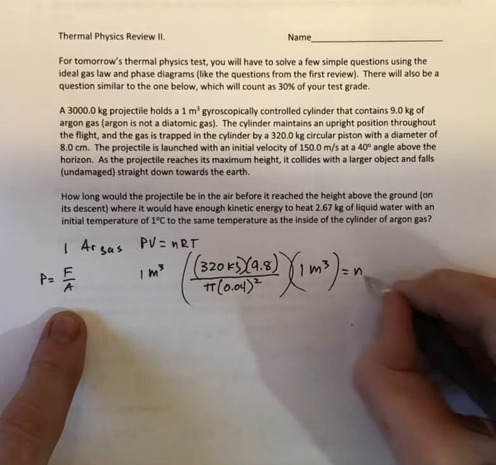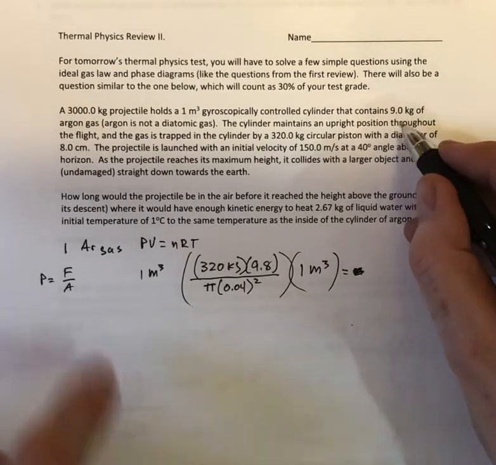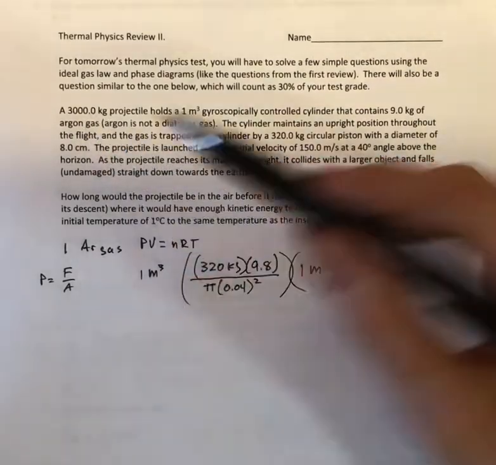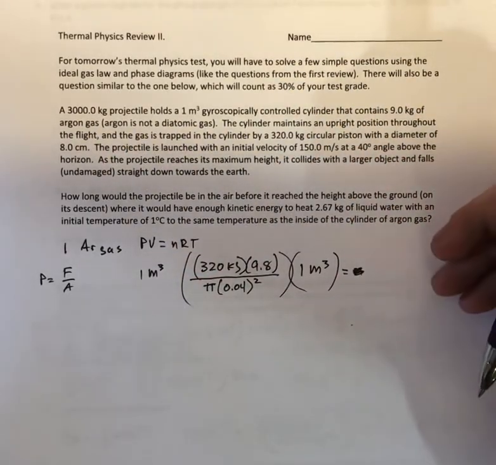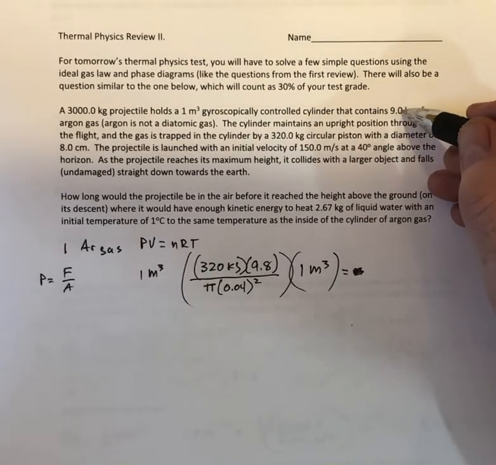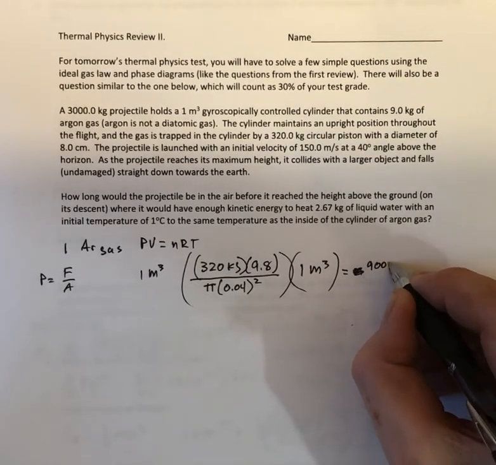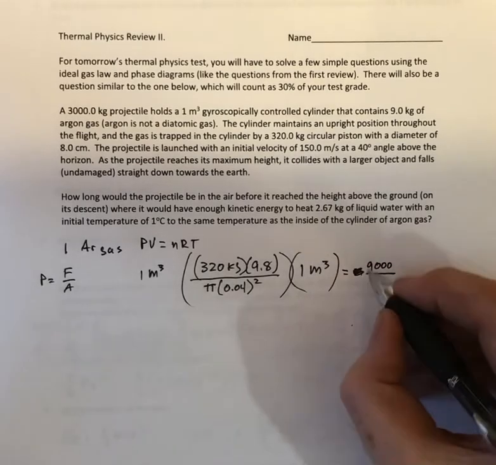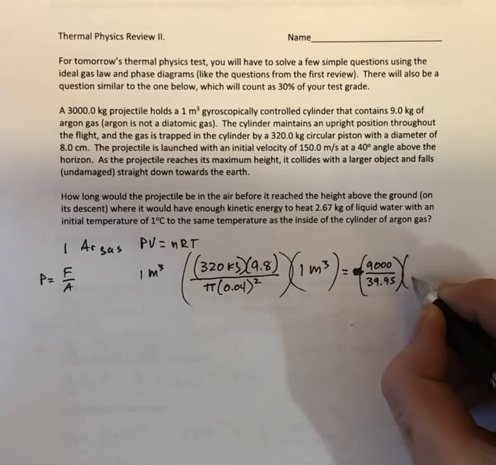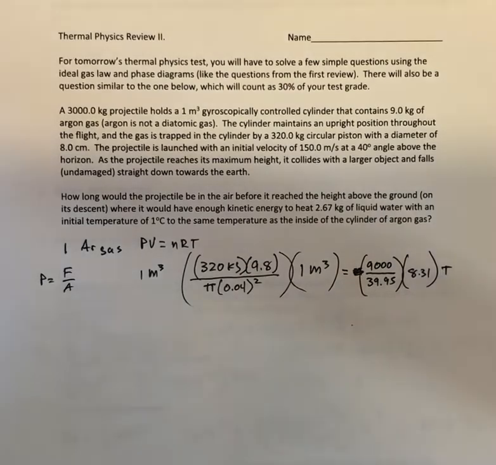which is equal to n, which is what we're trying to solve. No, I take that back. We're not trying to solve n. We have to get n. So to get moles, the periodic table gives us the molar mass of argon. So I can take my mass divided by the molar mass, gives me moles. That's the equation for moles. But I have to have it in grams because the periodic table gives me the number in grams. So I multiply that 9 kilograms by 1,000, divide that by the mass of argon, which I believe is 39.95. 8.31 is my universal gas constant, and that's the way we can solve for T.